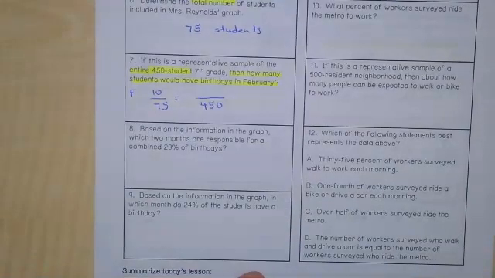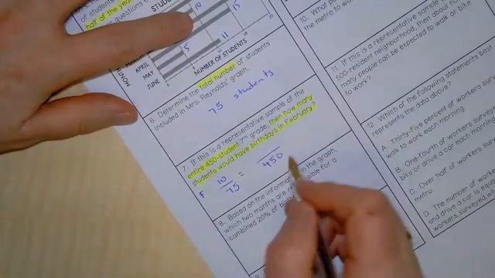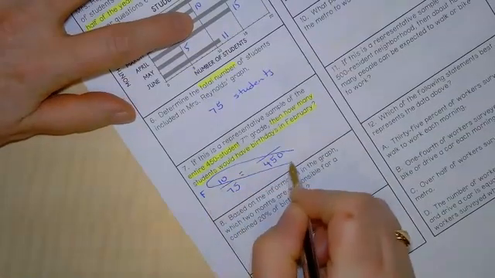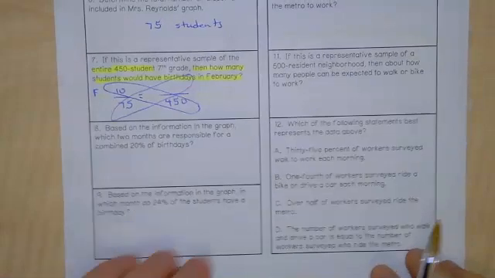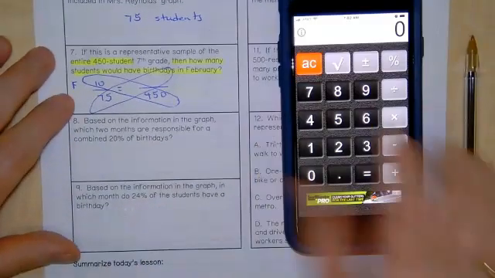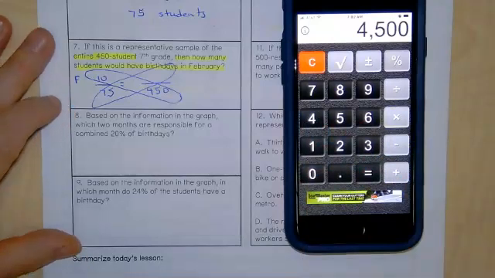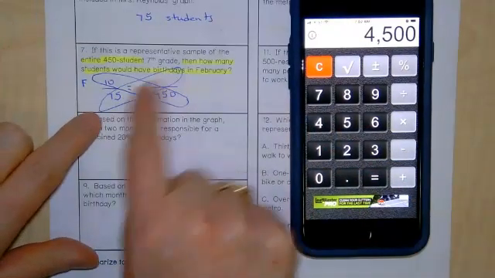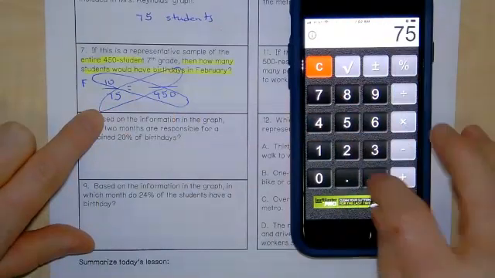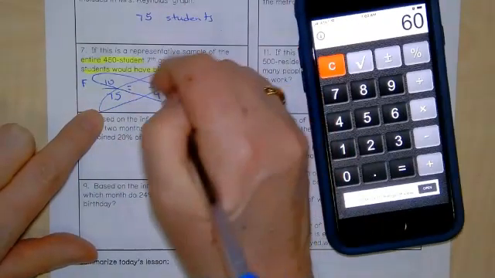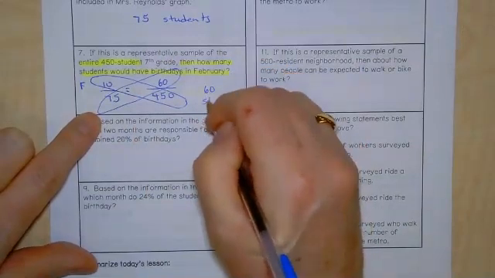Okay? Now, we talked about this yesterday, but just a quick reminder. When you multiply these two numbers together, they are equal to what these two numbers are together. So to begin with, we're going to say 450 times 10. Pretty simple. And then something times 75. So to get this number, we're going to have to divide by 75, and we find the number 60. So it would be 60 students.